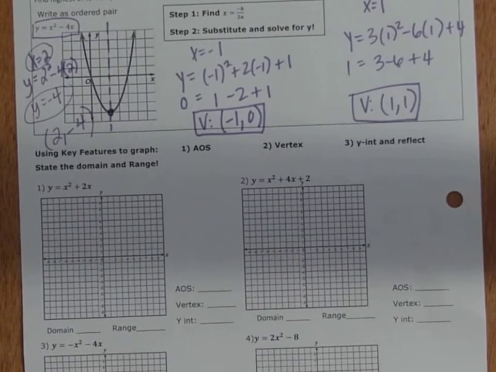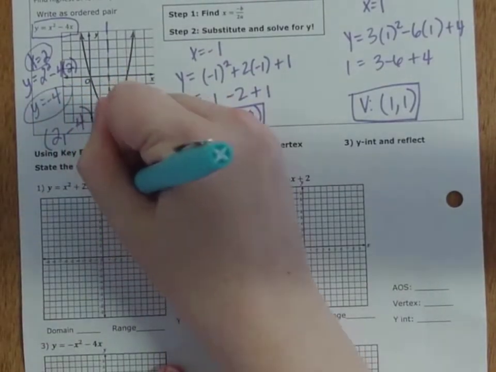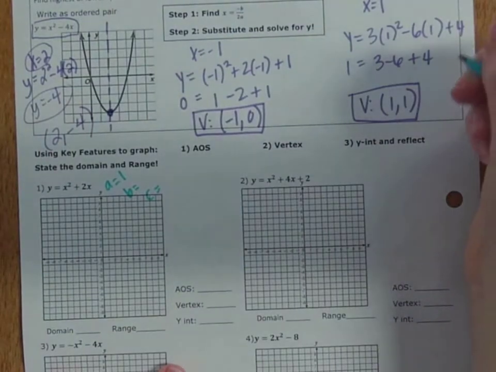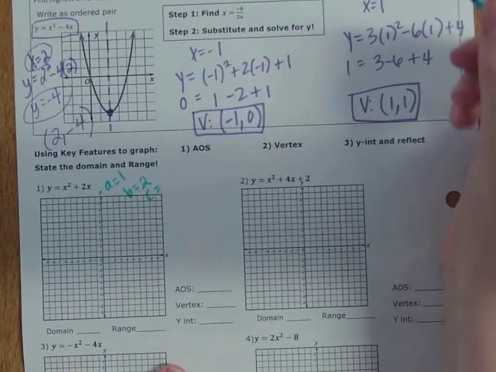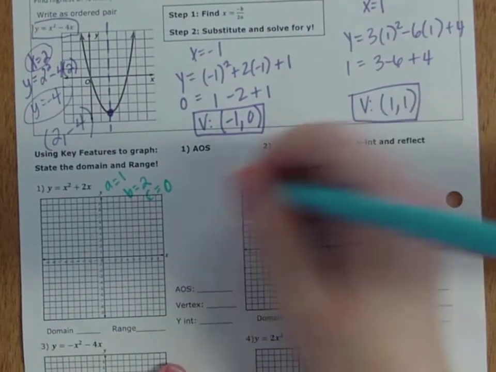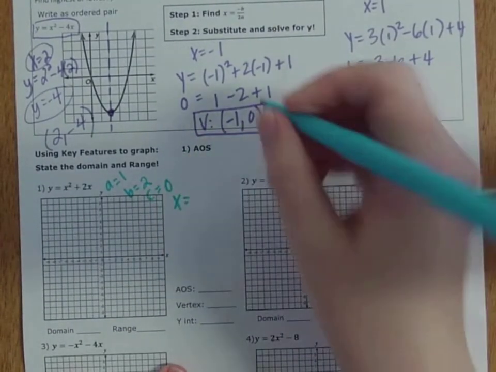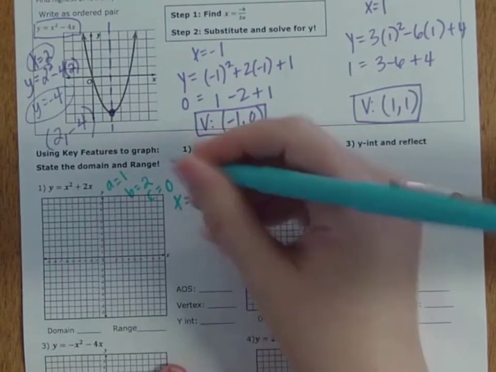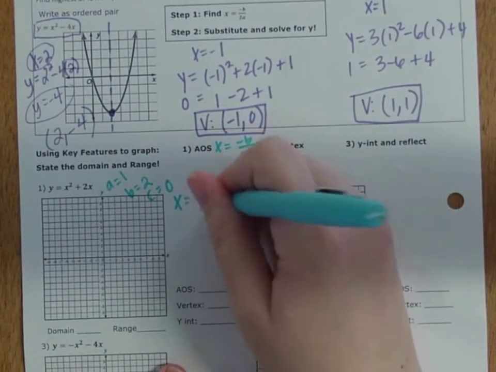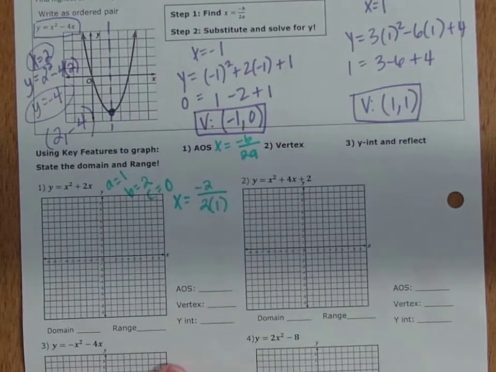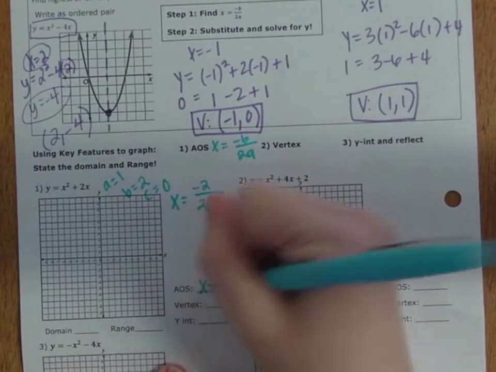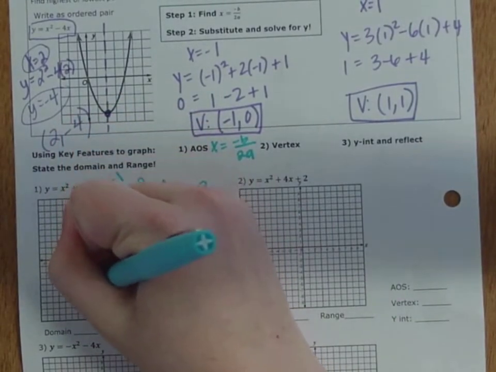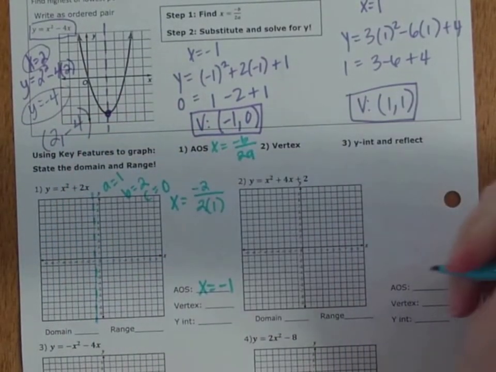So looking at number 1, first let's identify A, B, and C. What is A? 1. What is B? 2. What is C? 0. Okay. X equals negative B over 2A. So negative B will be negative 2 over 2 times A. So what is my axis of symmetry? X equals negative 1. So I'm going to make a dashed line where x equals negative 1.